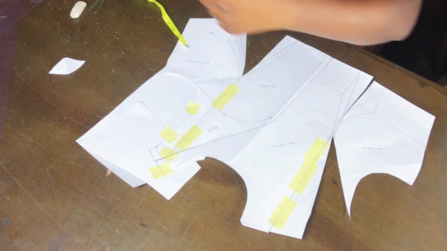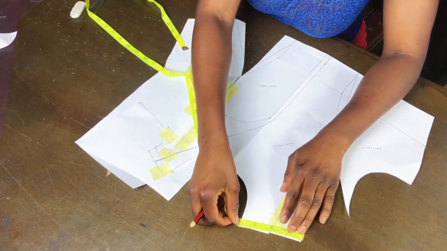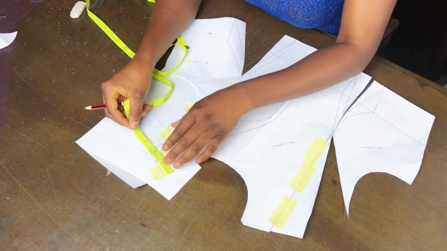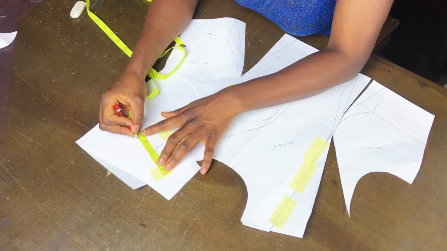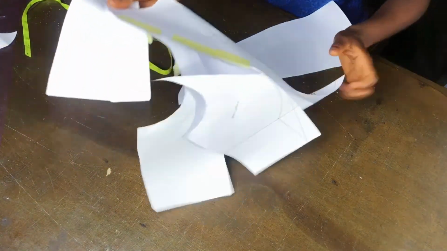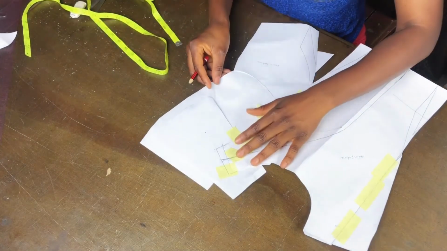So what I'm going to do is add some more paper, measure the shoulder width I have on the on side, and then extend my shoulder line on this off side to that figure. I have 3.5 on the on side, so I'm just going to tape the paper and extend.